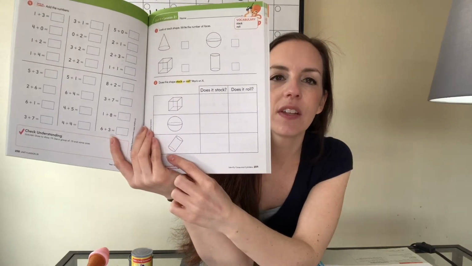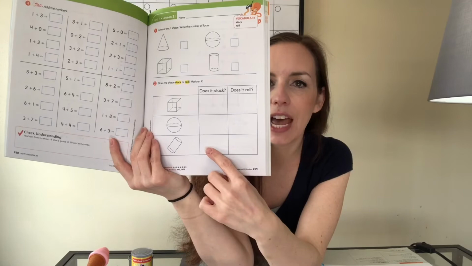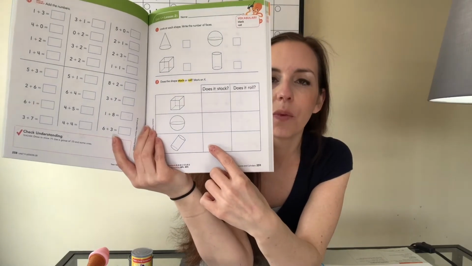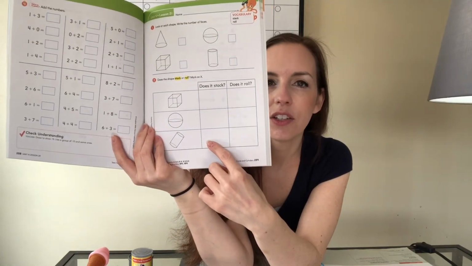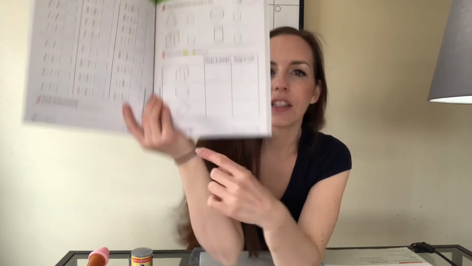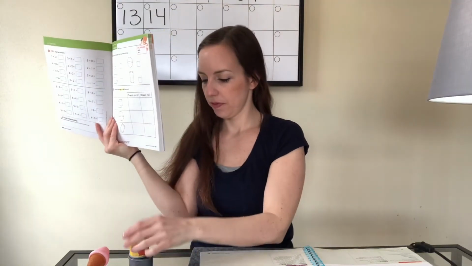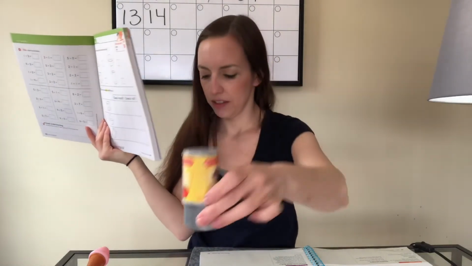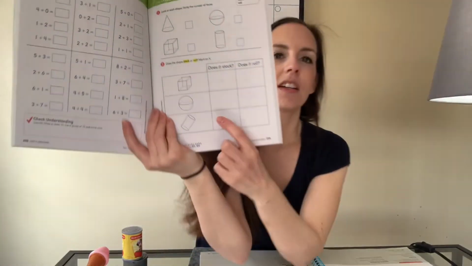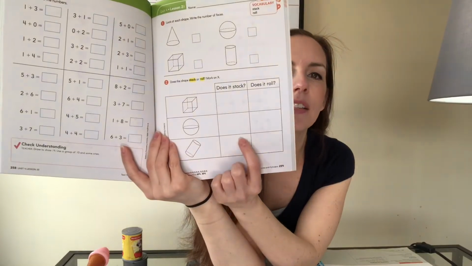All right. Cylinder. Can you stack a cylinder? So what do you think? Do you think you can stack a cylinder? Let's try. Do they stack? All right, if you think yes, put an X here.